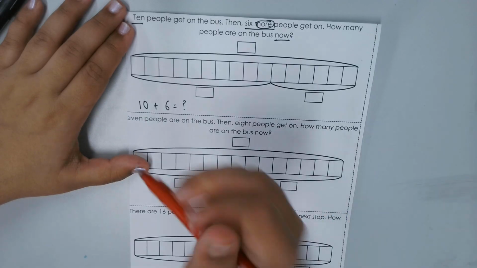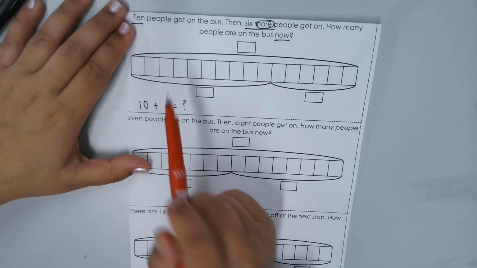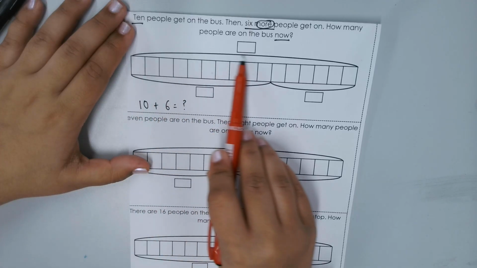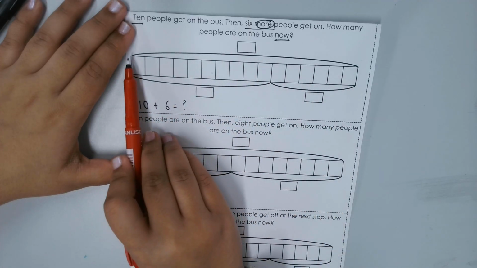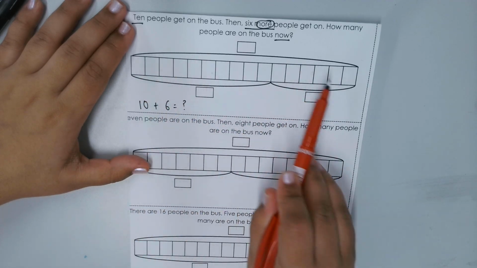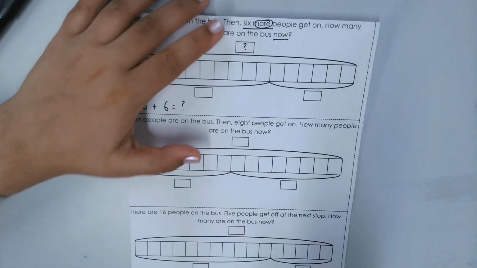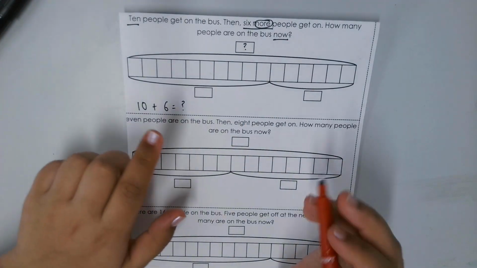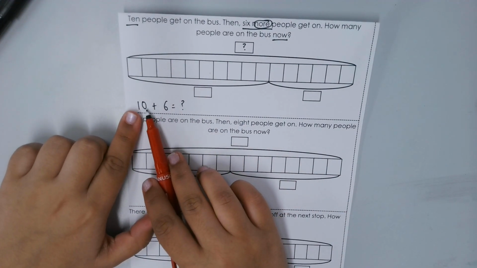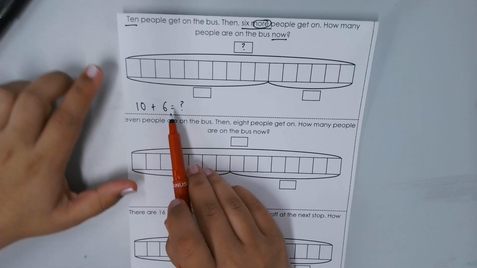In my equation, I've got a part and I'm looking for my whole. This line here at the top is always telling me the whole. You can see that it's drawn across the whole bar model. It includes every single square. I don't know it, so I'm going to put a question mark. I know my other values are 10 and 6.